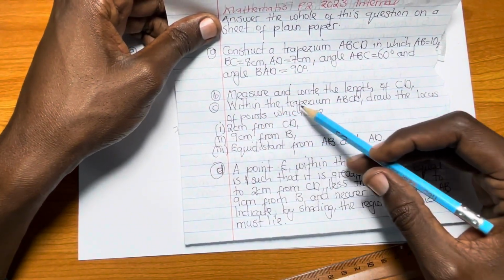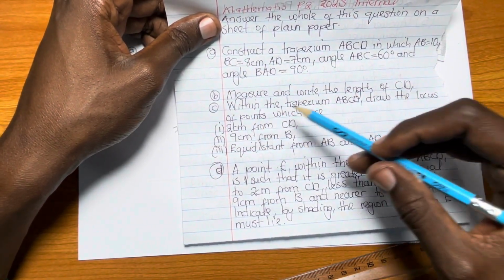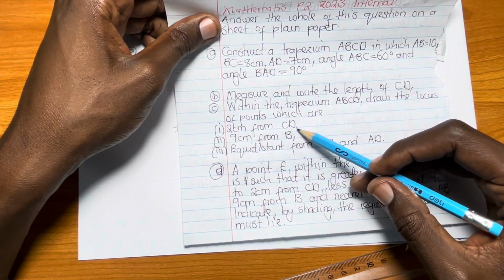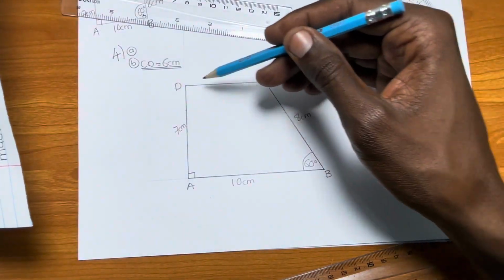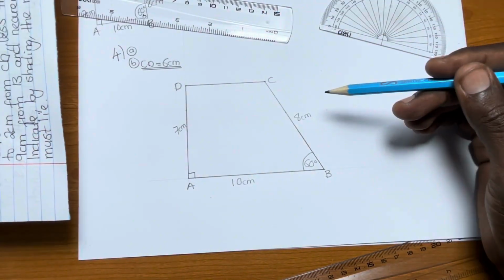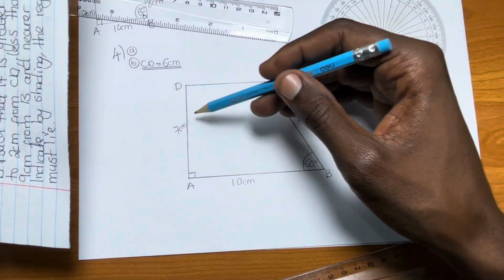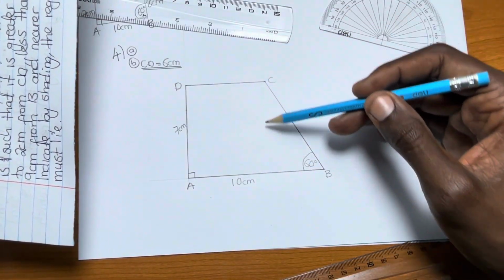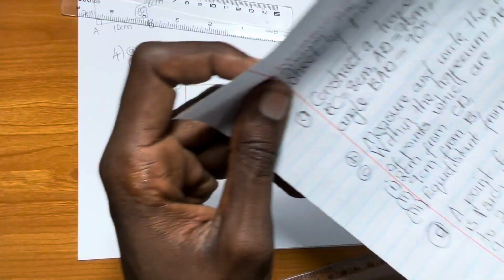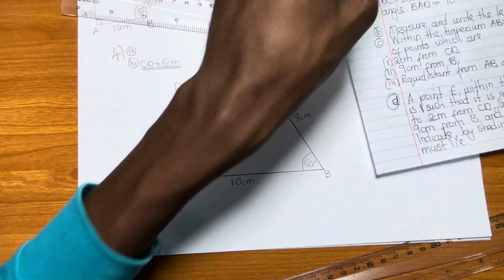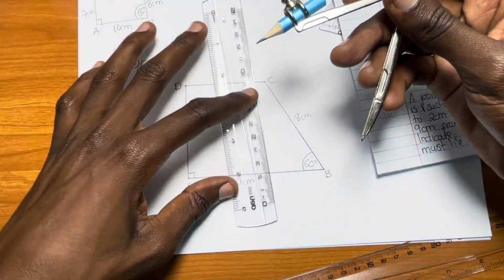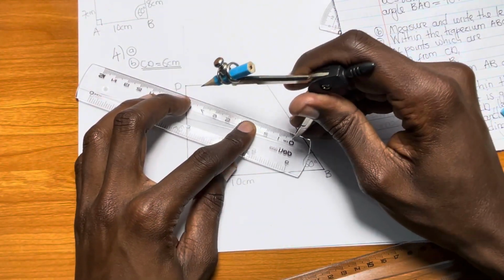Within the trapezium ABCD, draw the locus of points which are 2 centimeters from CD. So CD is a line. What they're asking us to find is another line which is 2 centimeters away from this line but within the shape. Okay, so how do you come up with that line? It's supposed to be 2 centimeters away. So you get your compass, you go to your ruler and get 2 centimeters.